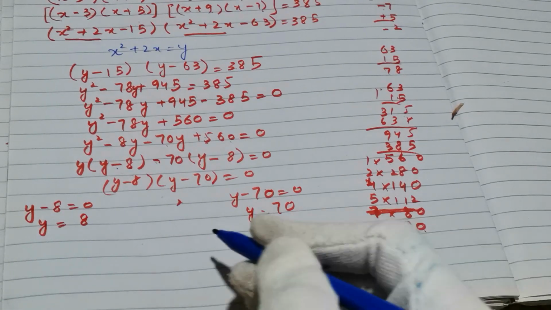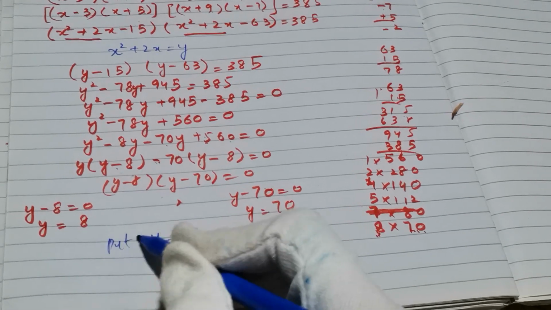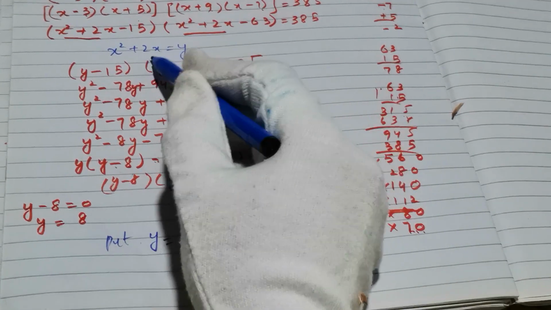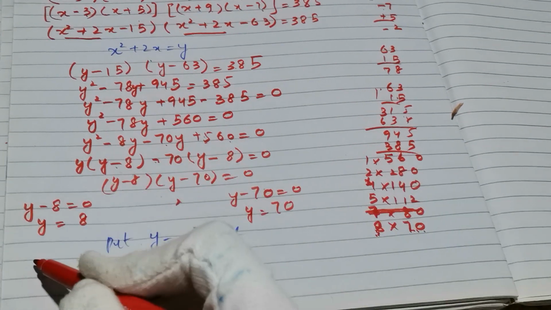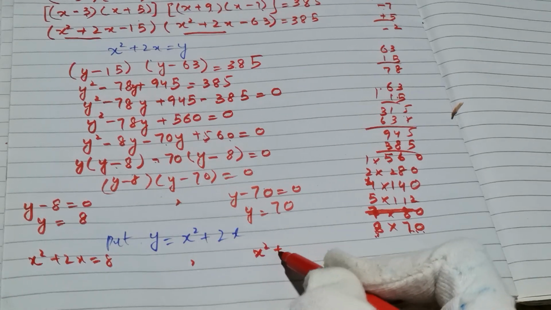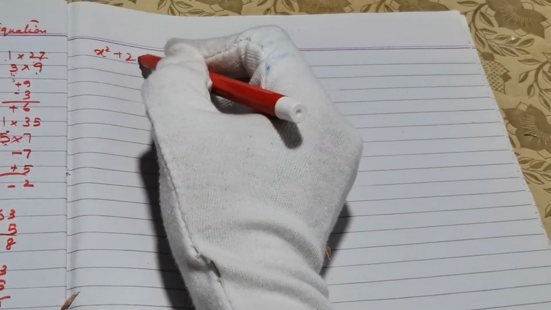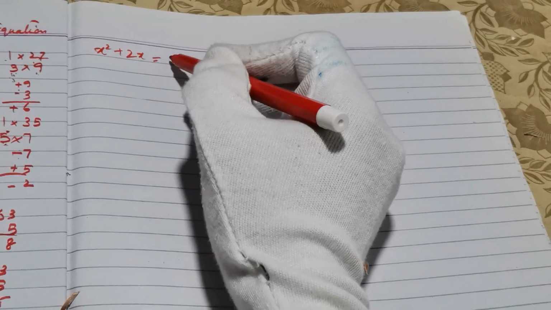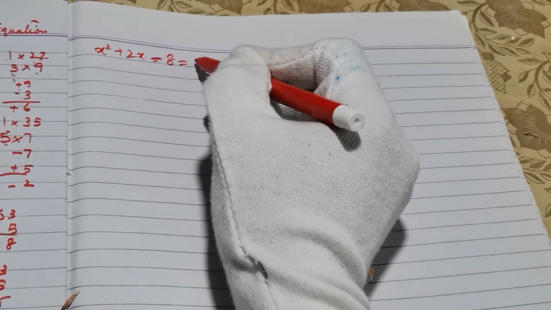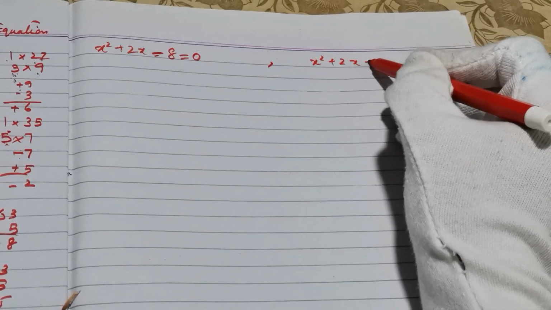So here we can see that we put y equal to x square plus 2x. Now first of all we will take x square plus 2x is equal to 8, and the next time we will put x square plus 2x is equal to 70. Now x square plus 2x is positive 8. When we take it to the right side, positive becomes negative 8 equal to 0, and next time x square plus 2x positive 70 becomes negative 70 equal to 0.